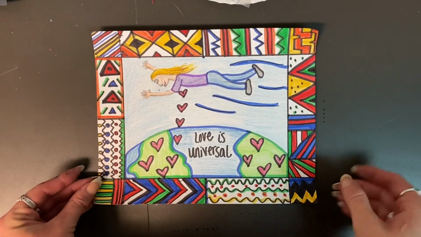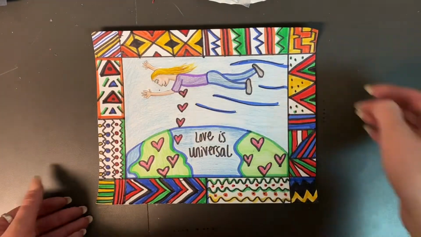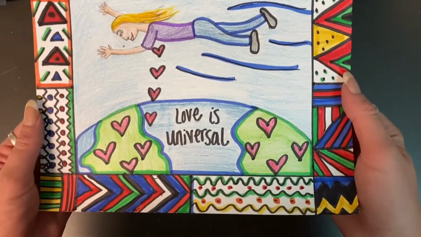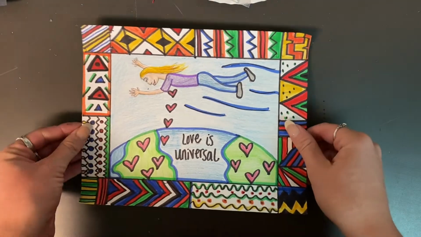And here you go, artists. This is my final product. Notice how I colored in the border, I colored in my drawing and the background, and the bright colors just really make it pop and stand out. I hope you have fun, take chances, and stay curious.